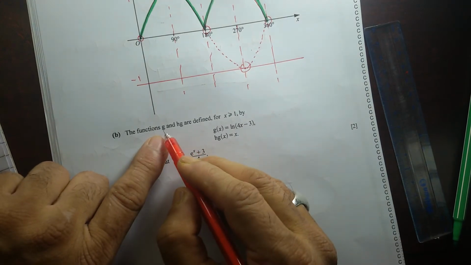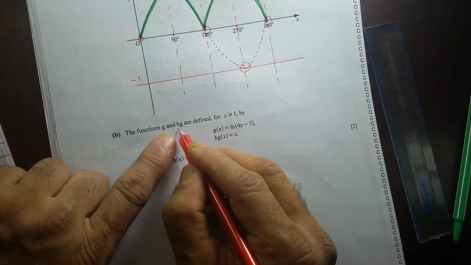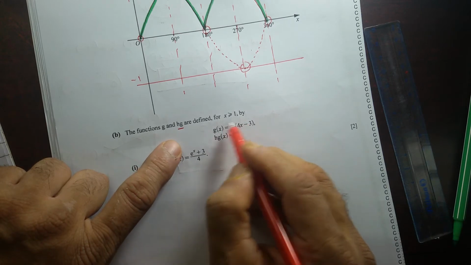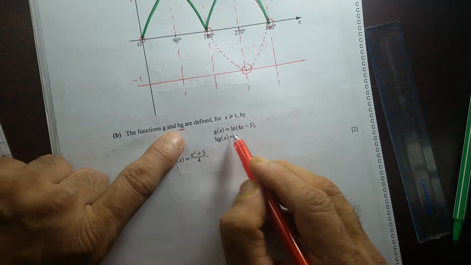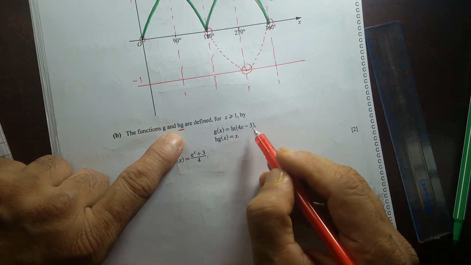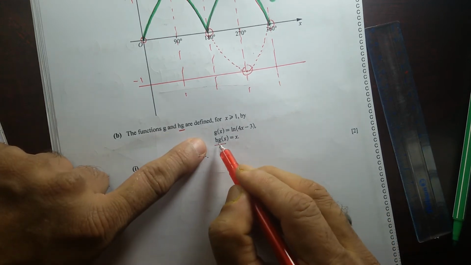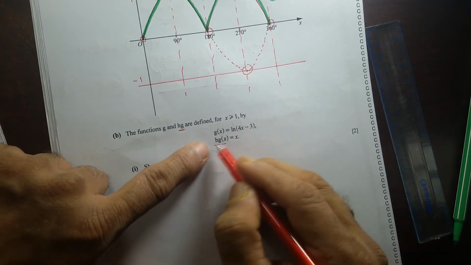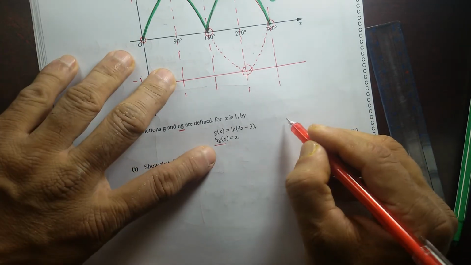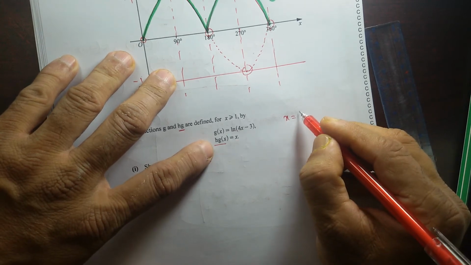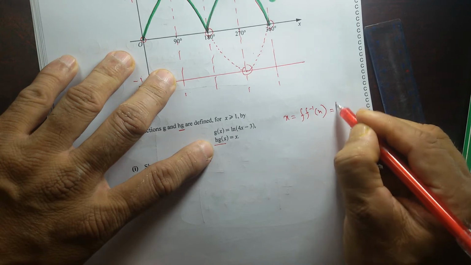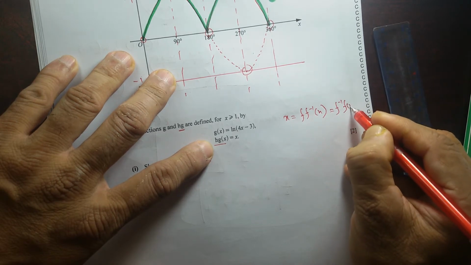The functions g and h, this is a composite function, are defined for x greater than or equal to 1. That's the domain given. g of x is given as ln(4x - 3), and the composite function g of h of x is x. Okay, this one is telling me something. x is always equal to the function of the inverse function of x, or you can write down inverse and then function of x.